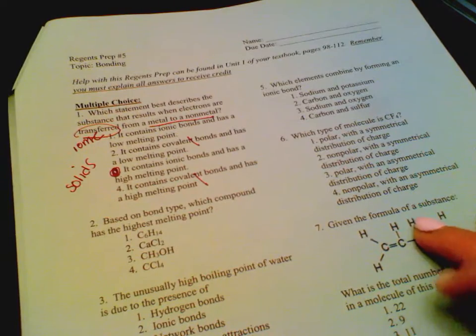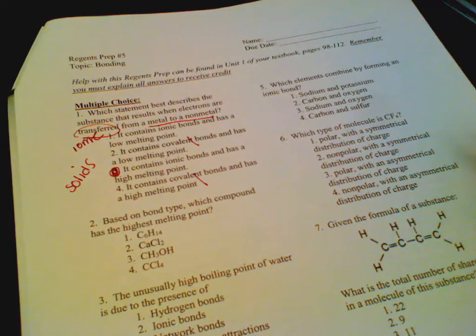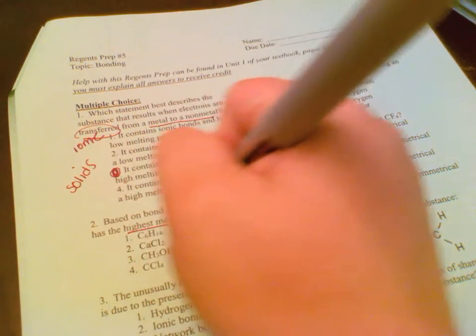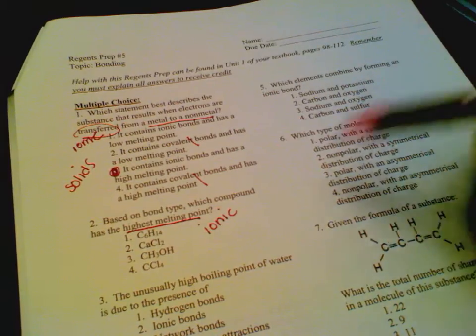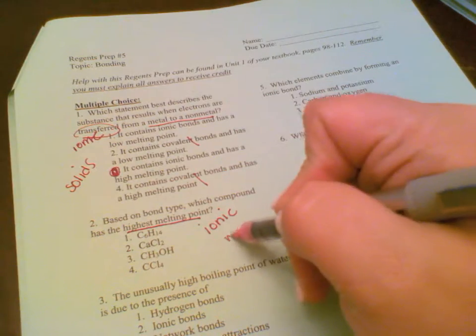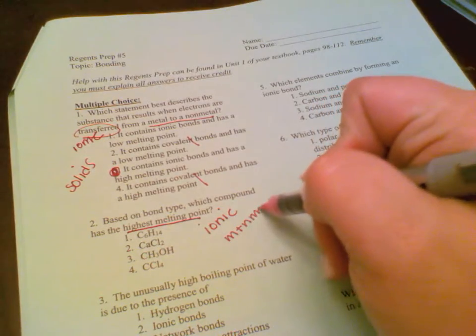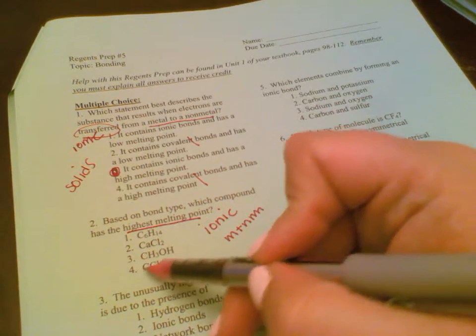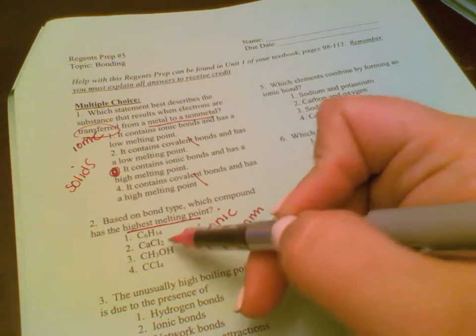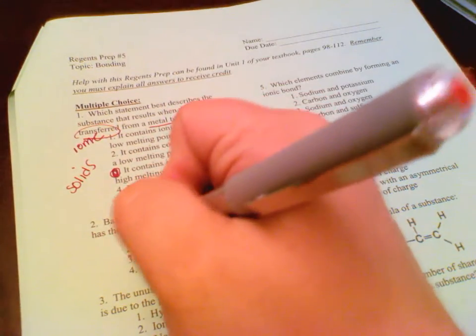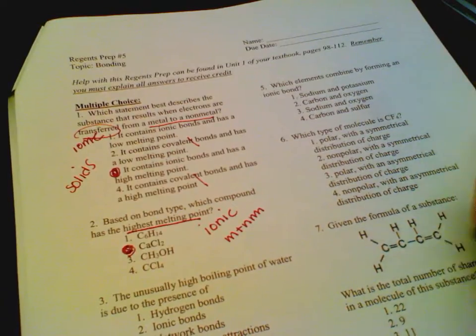So 2, based on the bond type, which compound has the highest melting point? We just said that ionic things had really high melting points. So let's see who's ionic. I gotta have a metal and a non-metal. So let's see, 2 non-metals, lots of non-metals. Ooh, Ca, that's a metal, with Cl, non-metal. Boom, choice 2.